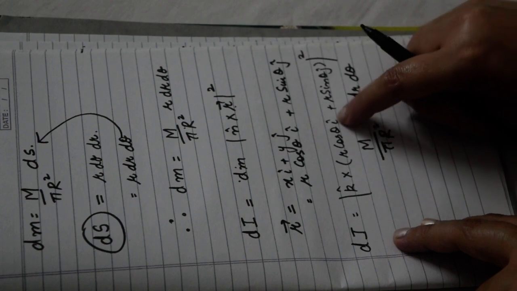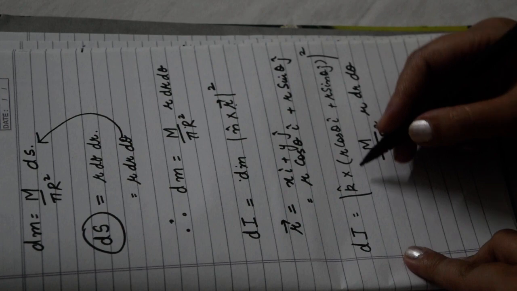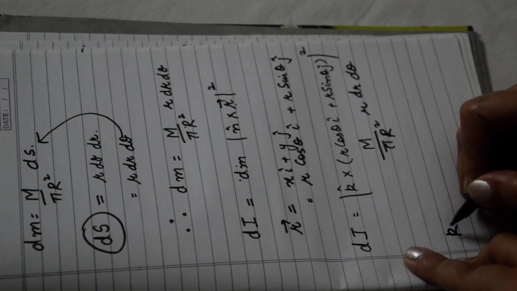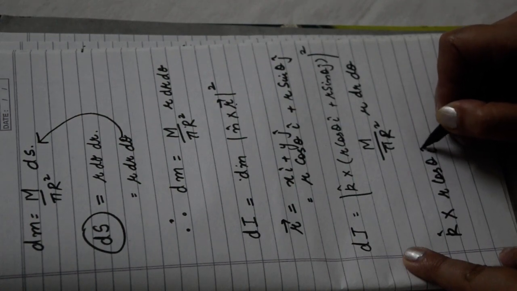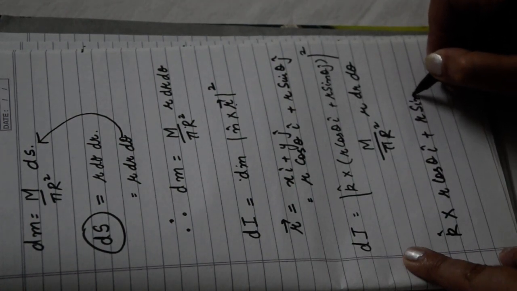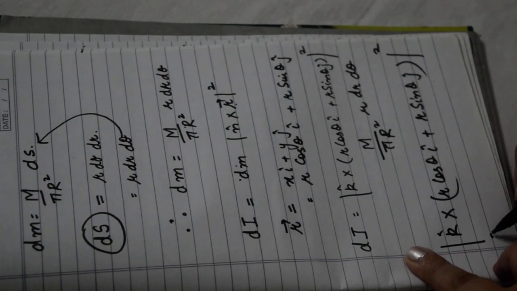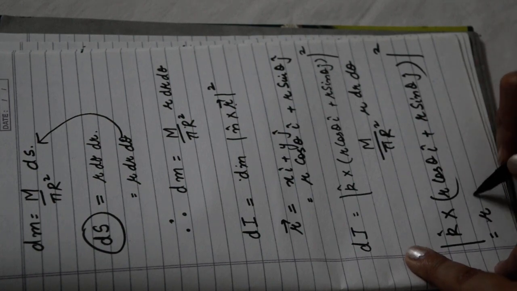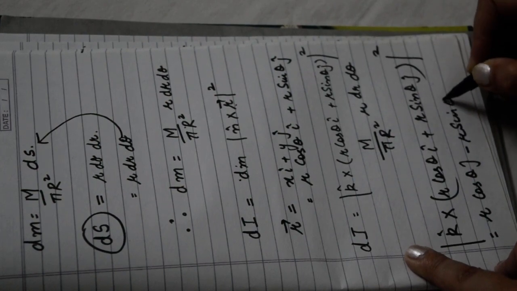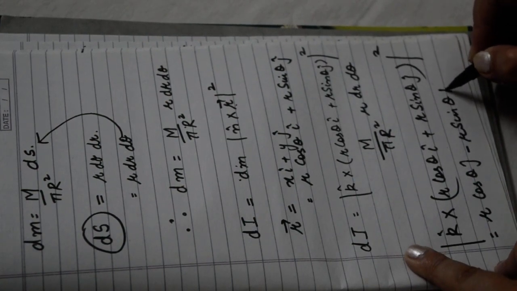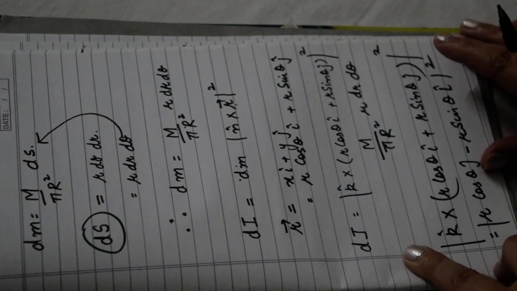Again solving it, I get k cross i is j cap. So I will be initially solving this part, k cross (r cos theta i cap plus r sin theta j cap), and its square. It comes out to be r cos theta j cap minus r sin theta i cap, and it's square.